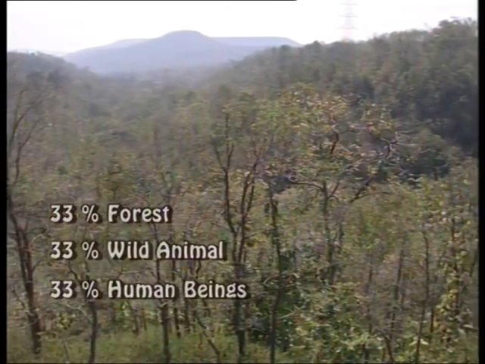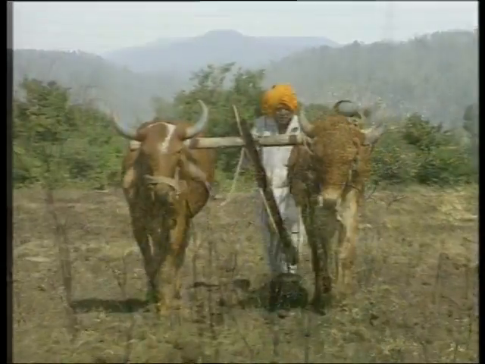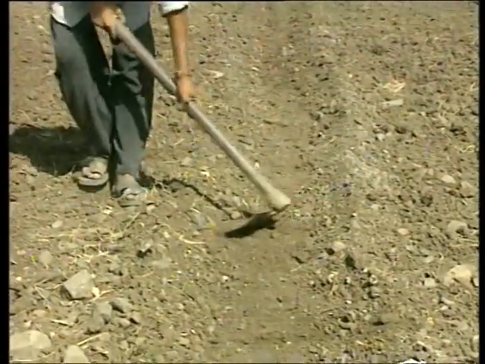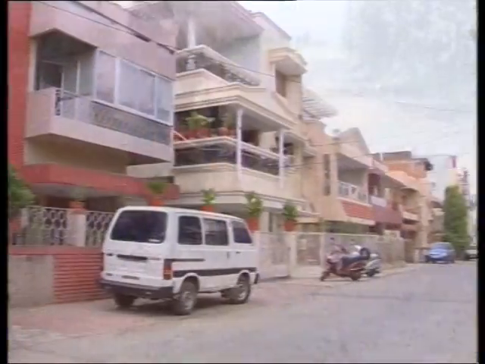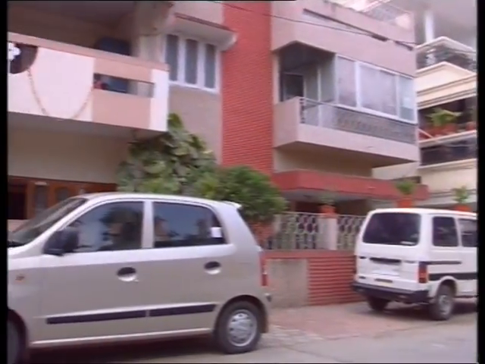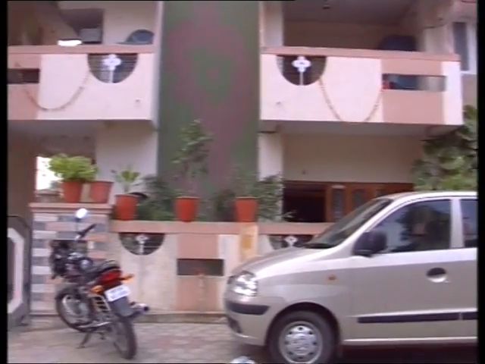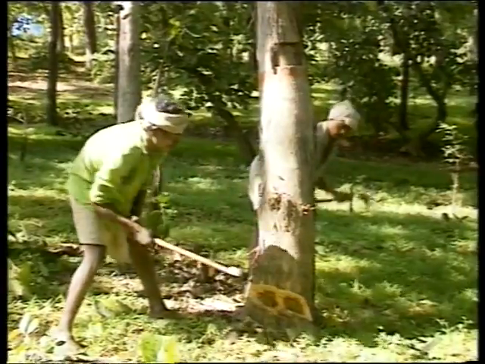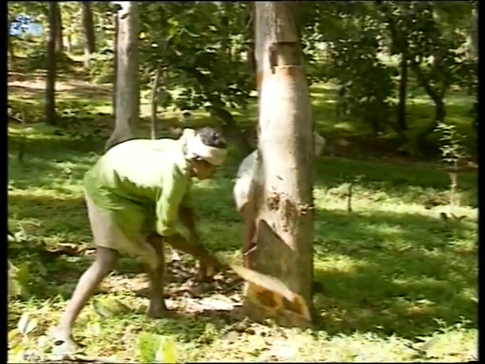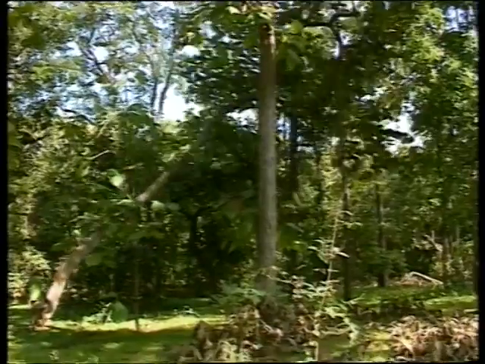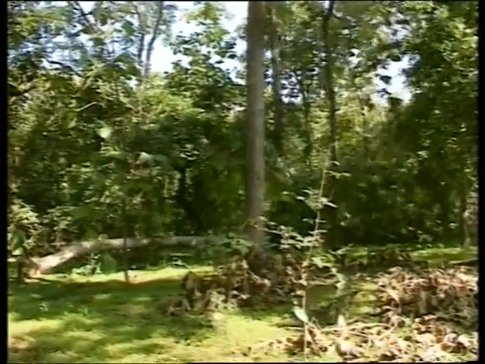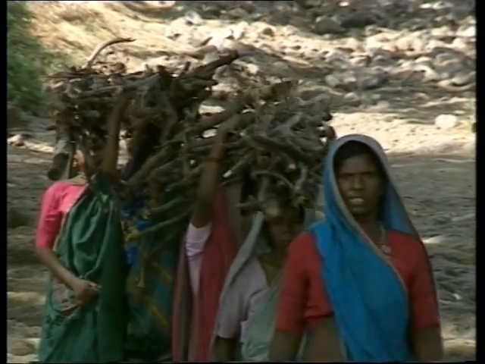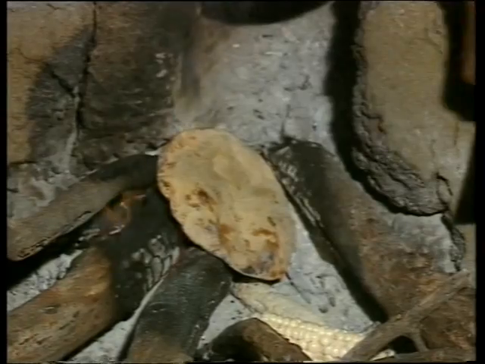But due to increase in population, forest is converted to agricultural land and agricultural land to residential colonies. Industrial centers are also created by cutting forests. This has resulted in degradation of forest. Use of trees as fuel wood and timber also leads to felling of trees and deforestation.